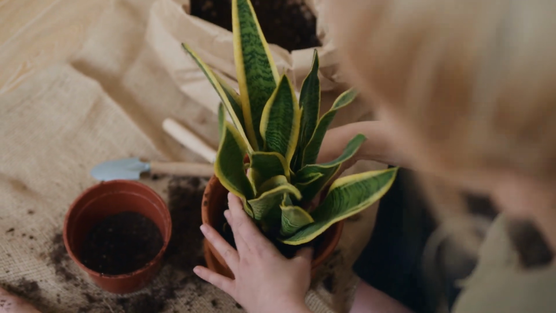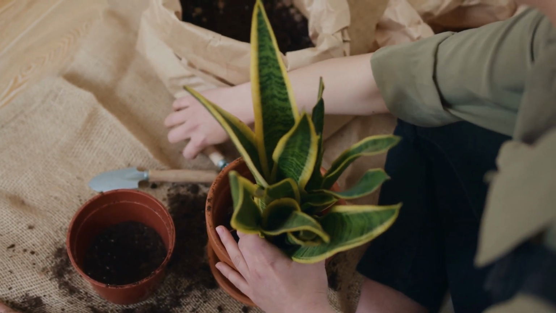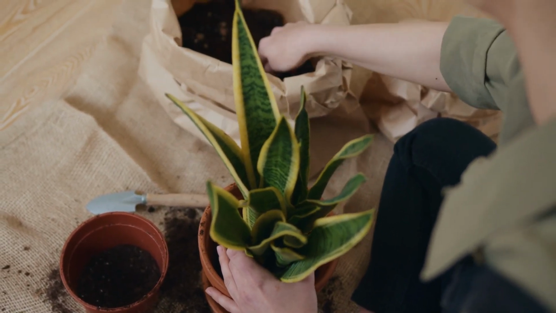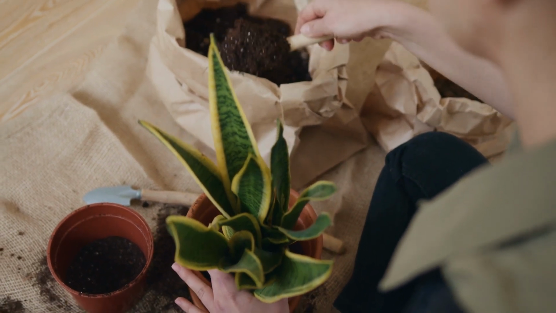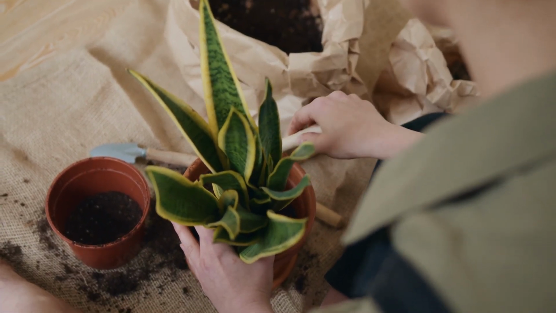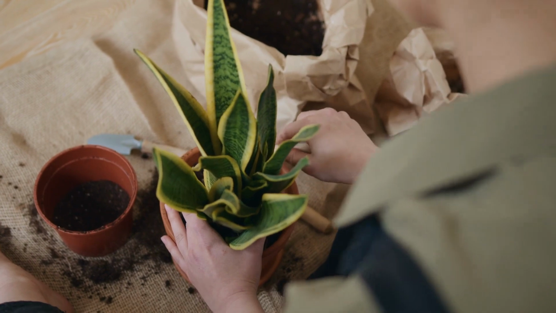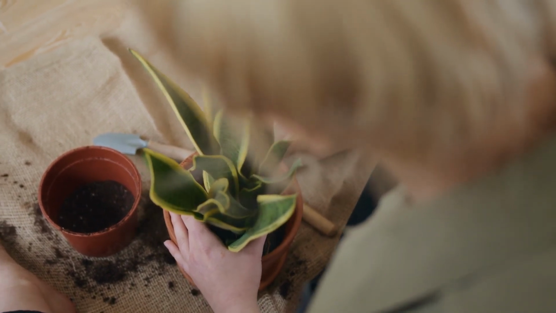And then you can add a little bit more fresh peat moss or coco coir, whatever you prefer, along with compost or fertilizers or seaweed solution to provide nutrition to the plant, and then you can reuse it.